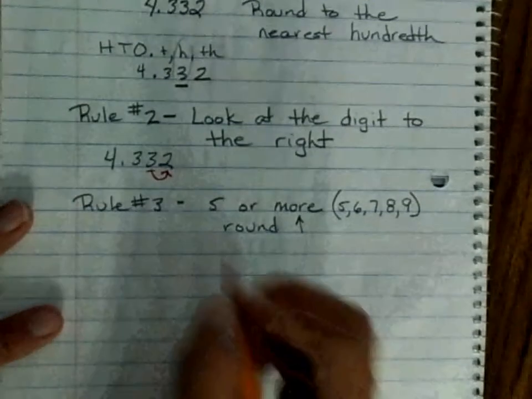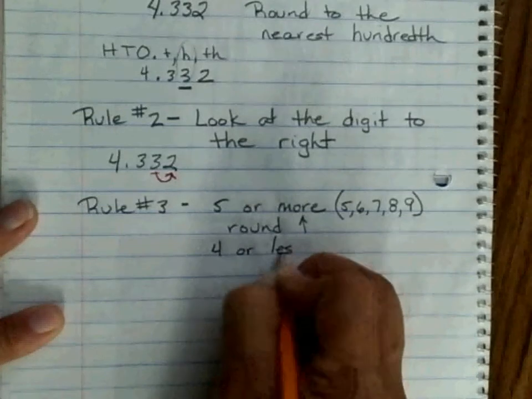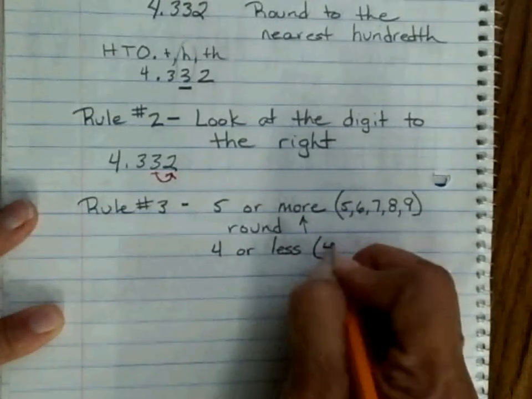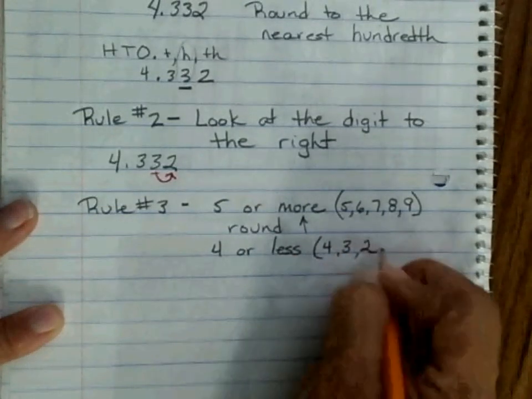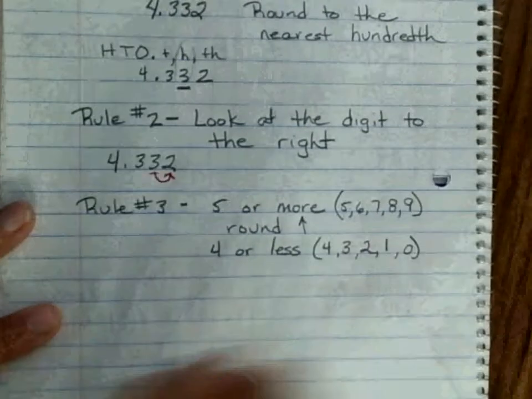If the digit to the right is 4 or less, so that would be 4, 3, 2, 1, or 0, leave it alone.